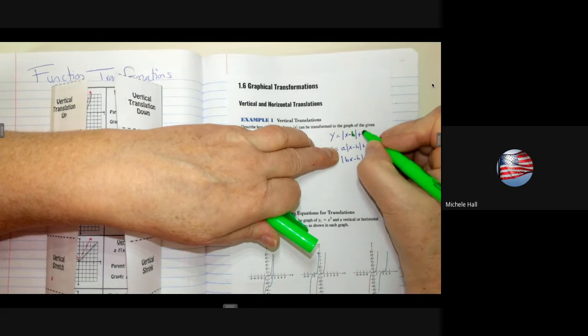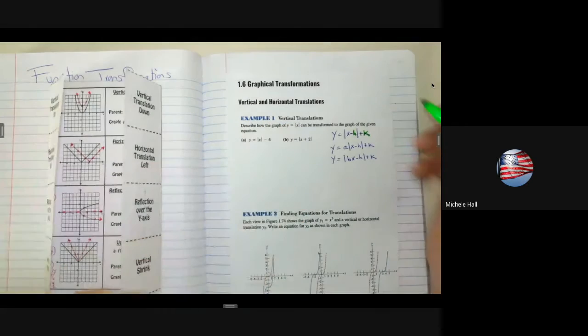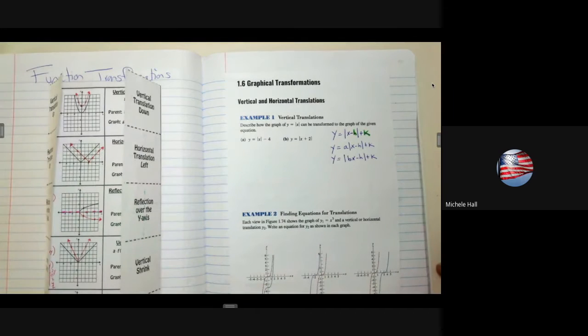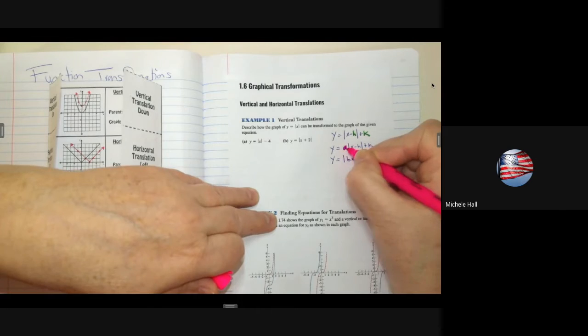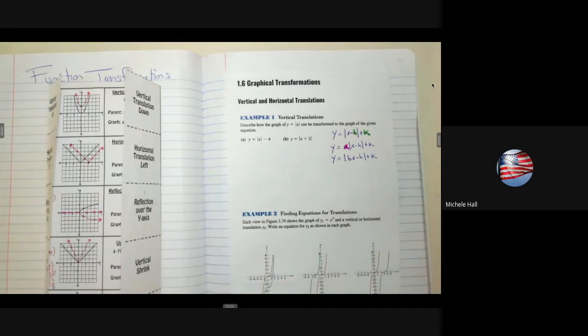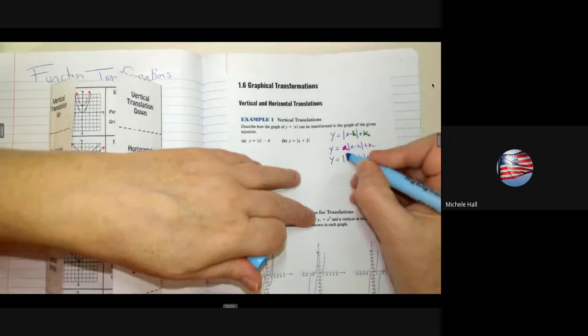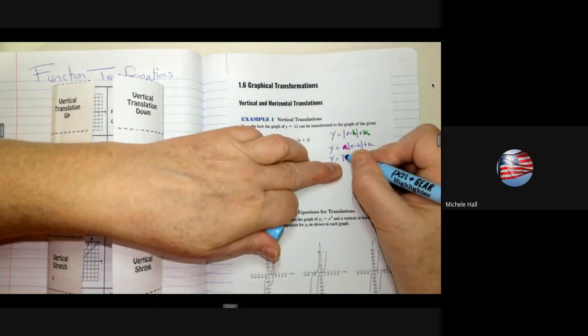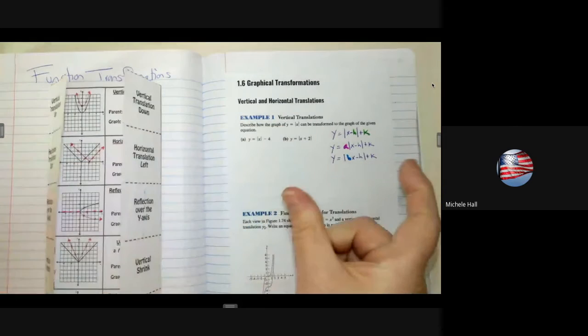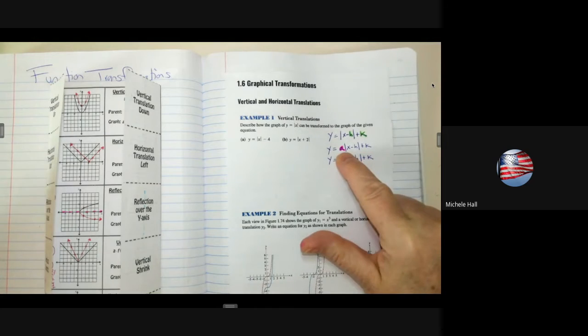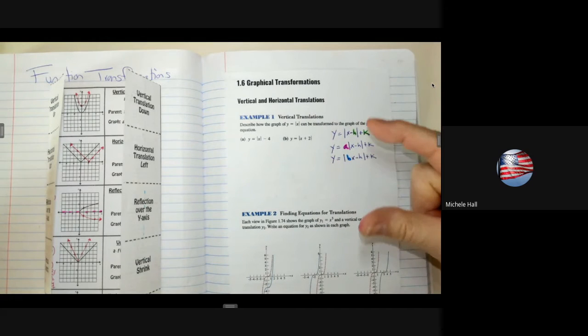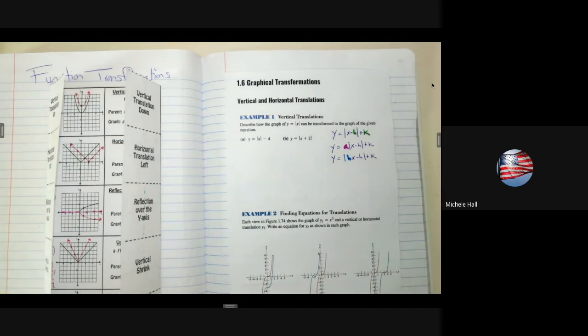K is a vertical shift up and down. We have a out front, which is being multiplied to the entire function y. And then when you're multiplying to the x, that is a shrink or a stretch on the x, versus multiplying to the entire function, stretching and shrinking vertically.